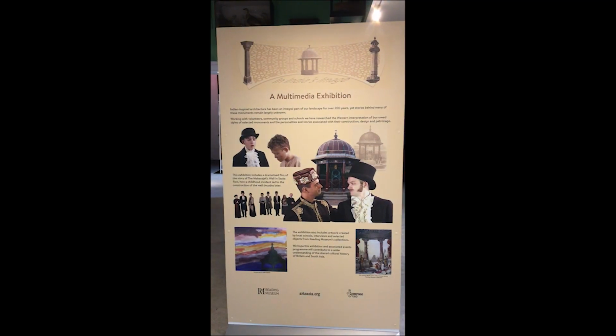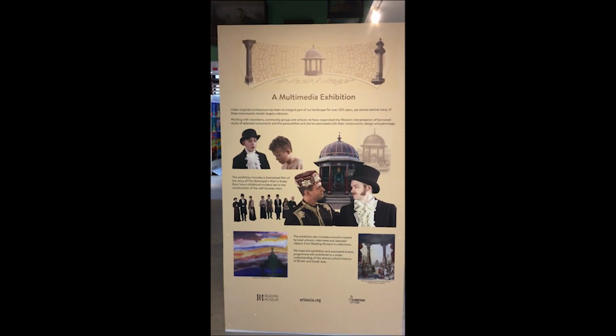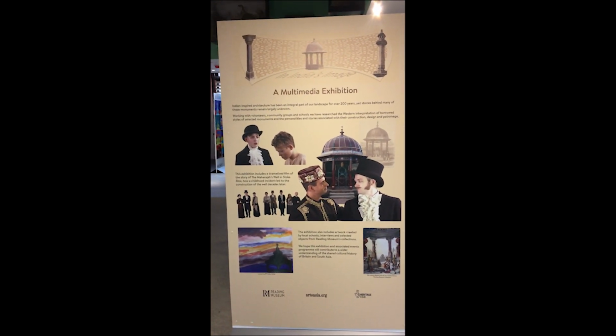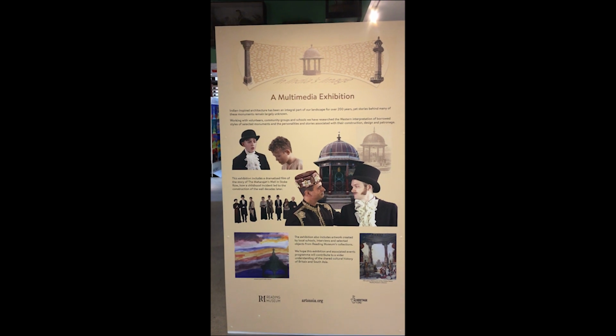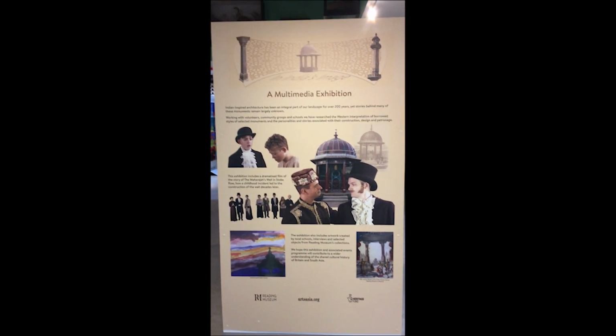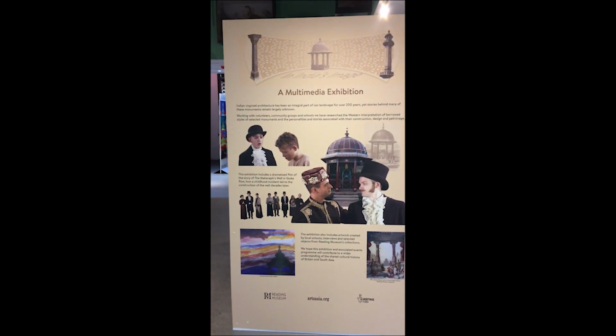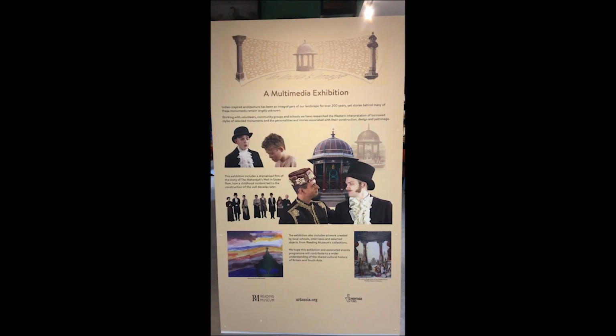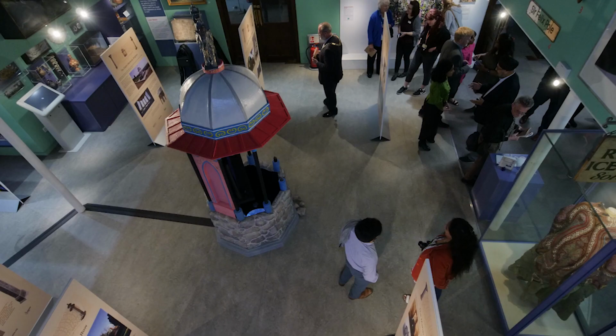It's all on Anglo Indian architecture, and I thought I would give you a little tour of the exhibition today, and you can have a little look and see. Okay, so the exhibition focuses on Anglo Indian architecture, and the Arts Asia team, who are a voluntary organisation who look at the shared cultural history of both Britain and South Asia, have put together this exhibition.